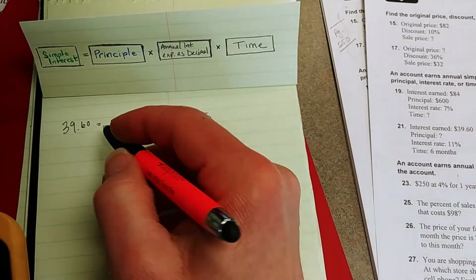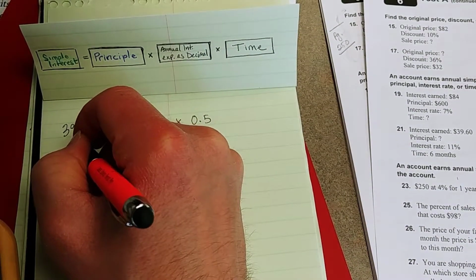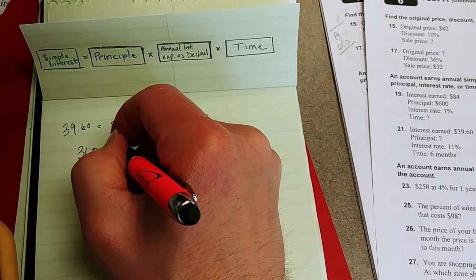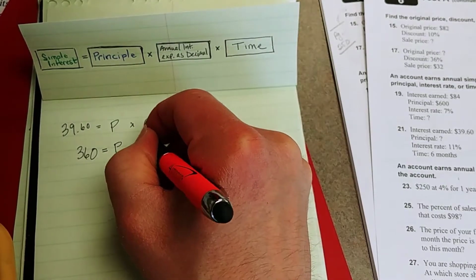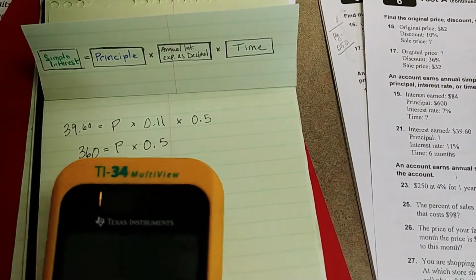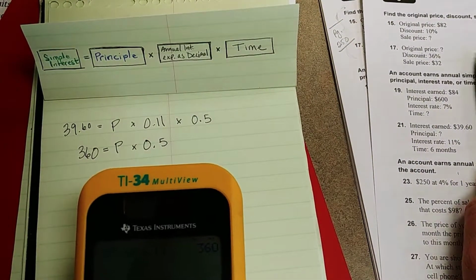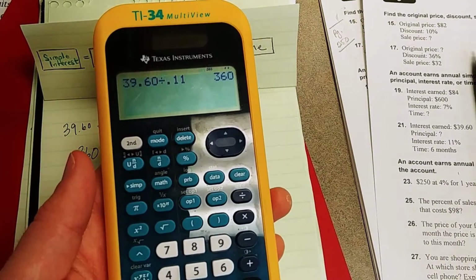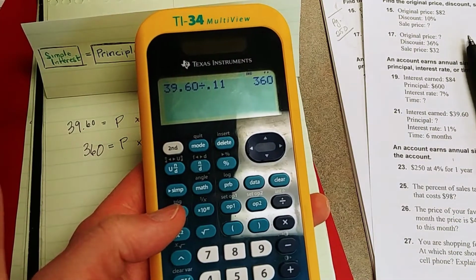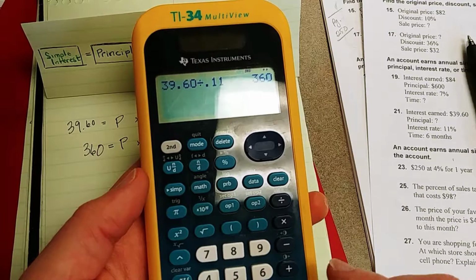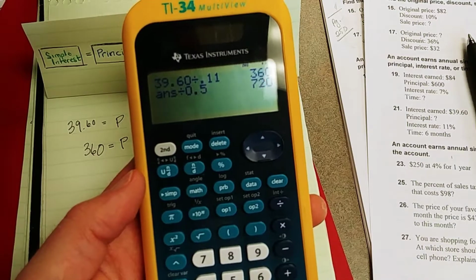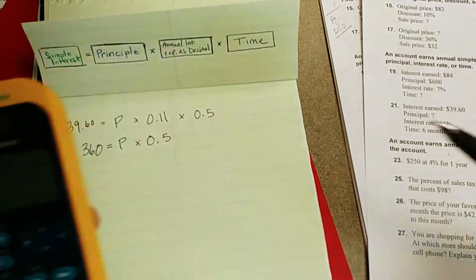So then the next equation would look like this: 360, now that I've gotten rid of the 0.11, equals p times whatever the time is, and that is a half of a year. And now we just have to get rid of the 0.5. And we're going to do the same operation. We're going to divide both sides by 0.5. 0.5 divided by 0.5 is nothing, so all we'd be left with there is p. Then we would just want to divide the 360 here by the 0.5. So we'll just take that value 360 and divide it by 0.5, and you get the answer 720.